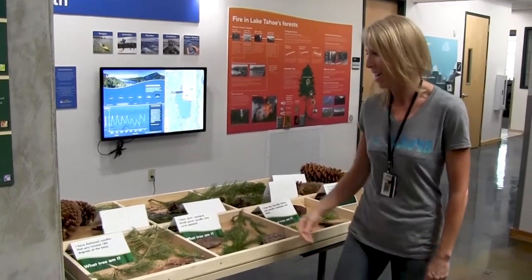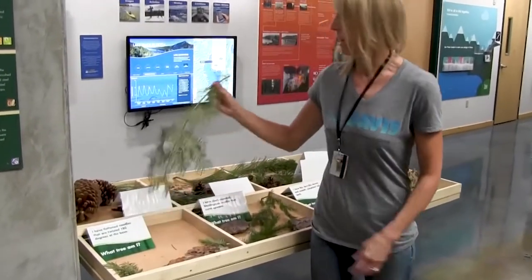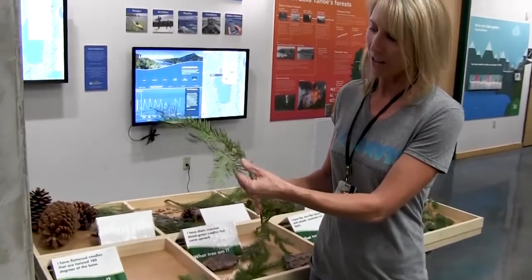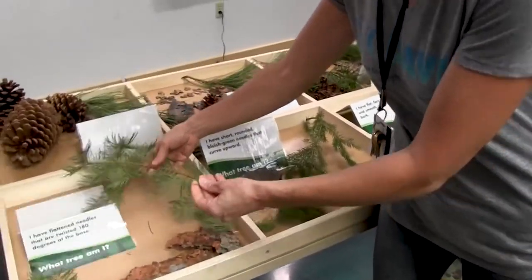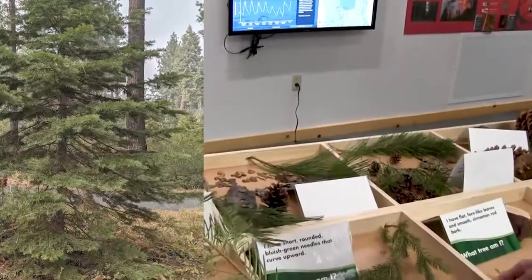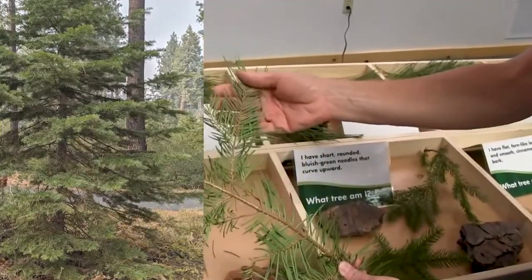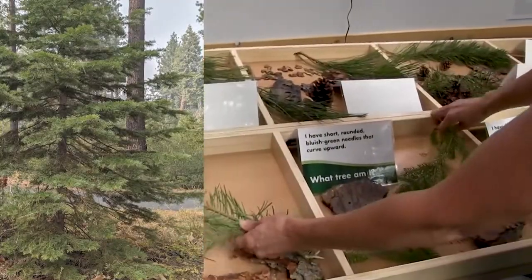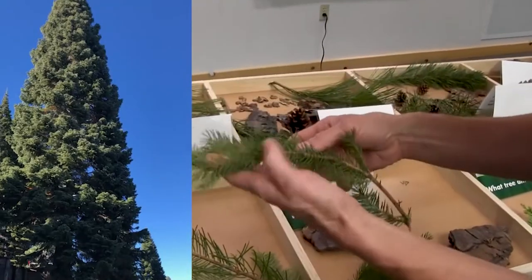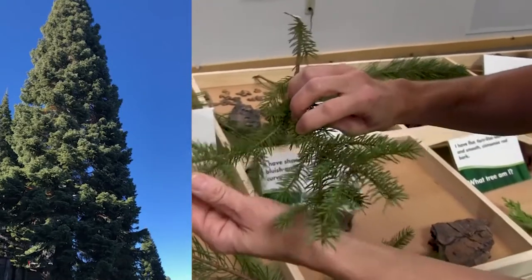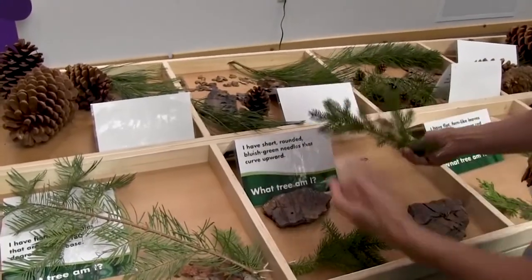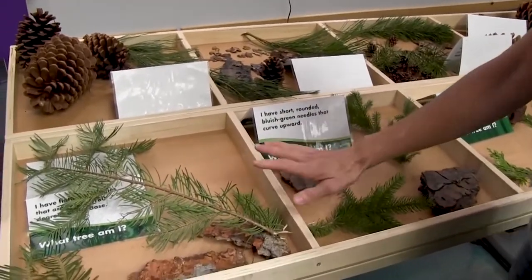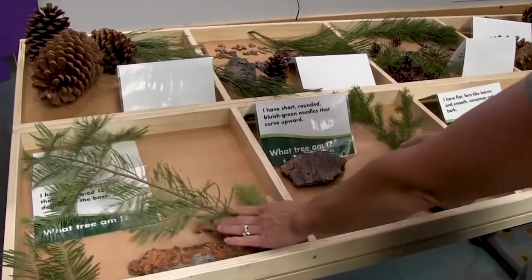Okay, the next two trees we're going to talk about are both fir trees. And fir trees have much shorter needles. You can see that they're just about an inch or so long. And the two main firs that we have are white fir, and you see that it's flat with short needles, versus the red fir, which looks a little bit more like a toothbrush. They point up. And so these needles are short, and that's how we know that they're fir.